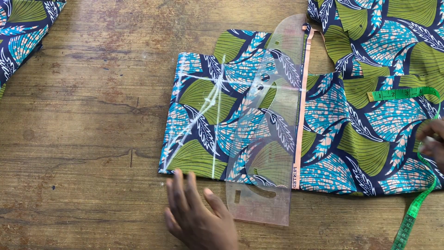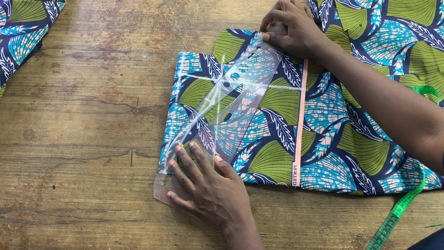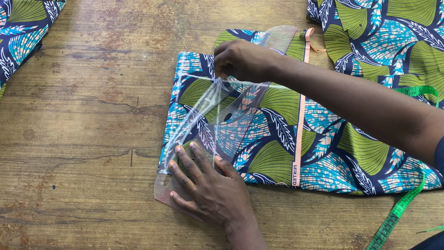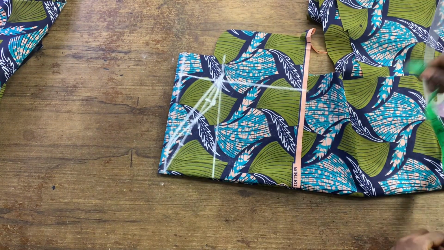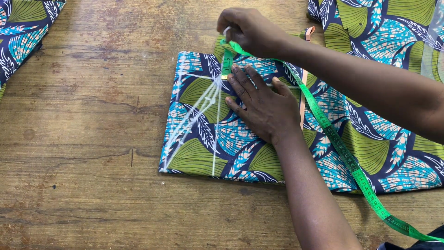Then for the back of the sleeve, I will just be creating a curved line from the tip of my sleeve to the end of the sleeve, okay? And then I'll be adding a 1 inch joining allowance at the sides of the sleeve.